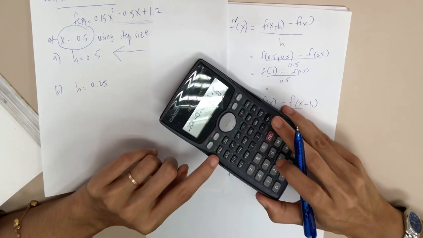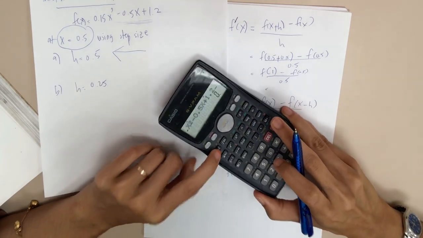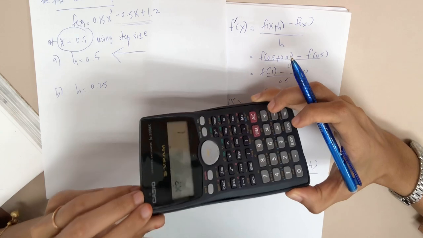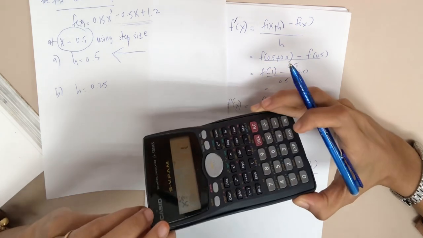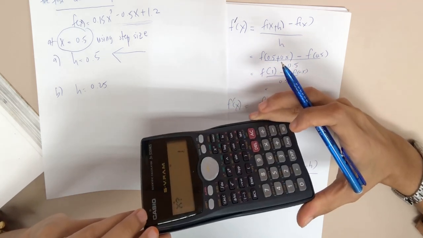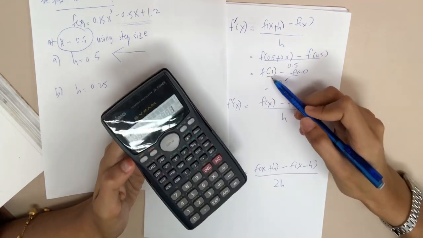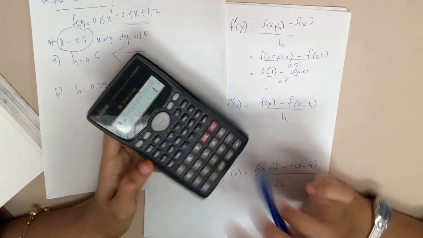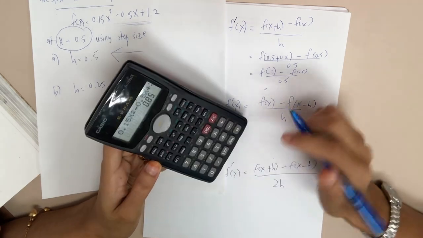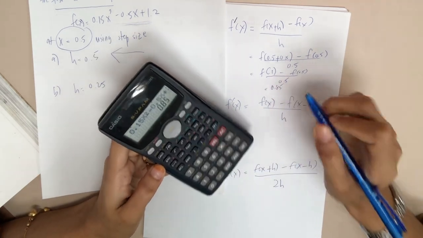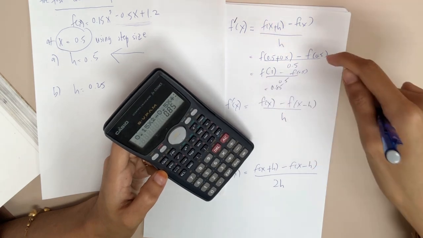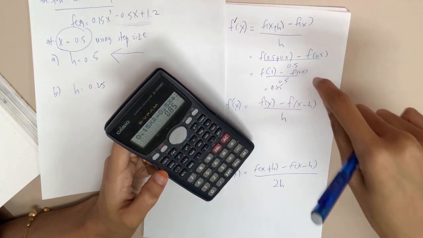That will bring out x and a question mark. The value we want to substitute here is 1, so you press 1 and then equal. You have 0.85, so the f(1) value that we get is 0.85.